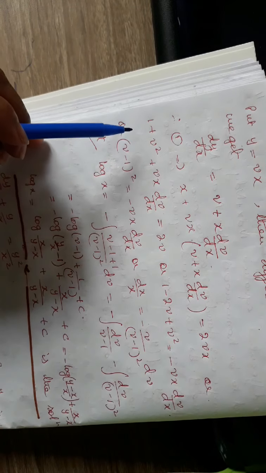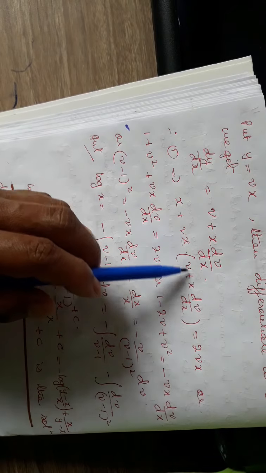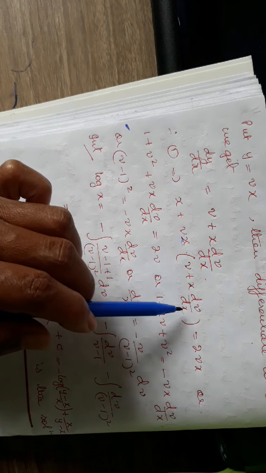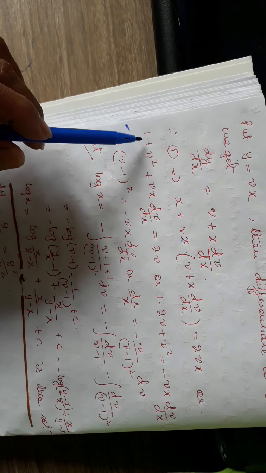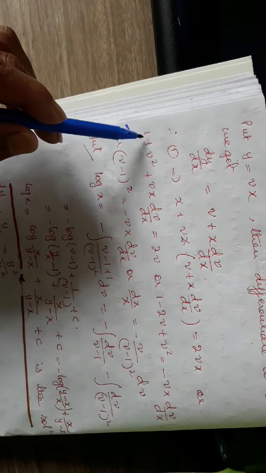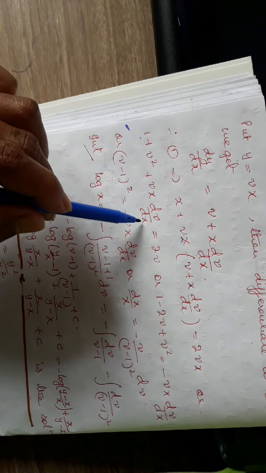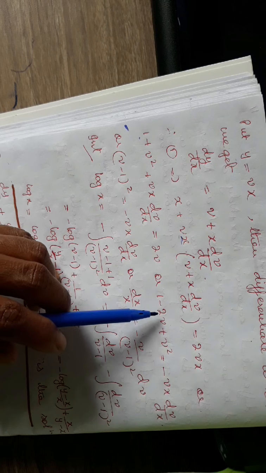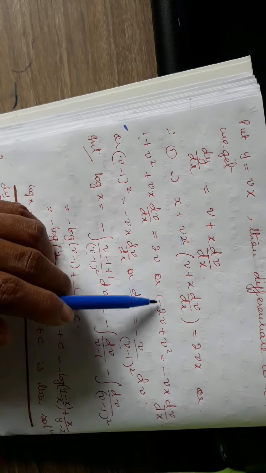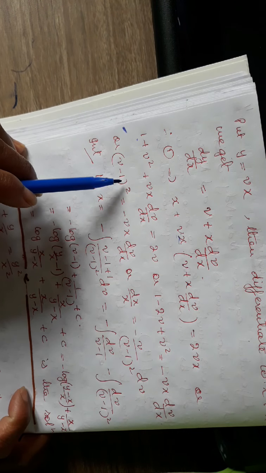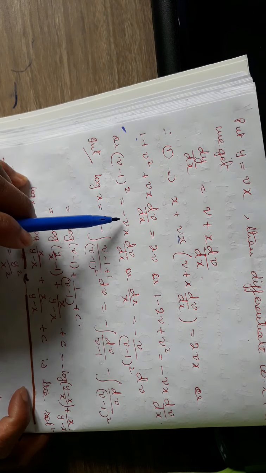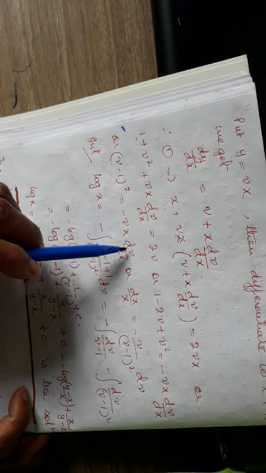Or you can write this as 1 plus, multiplying this, you get v square x plus vx square into dv/dx, equal to twice vx. You can see from here that x can be taken common, so it gets cancelled. What remains here is 1 plus v square plus vx into dv/dx is equal to twice v, or 1 minus twice v plus v square is equal to minus vx into dv/dx. But 1 minus twice v plus v square is nothing but (v minus 1) the whole square, of the form (a minus b) the whole square, that is a square minus twice ab plus b square, which is equal to minus vx into dv/dx.